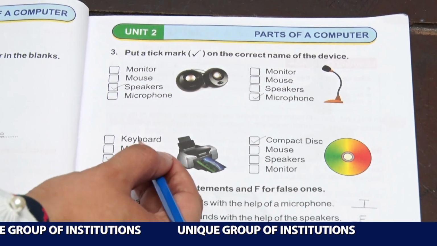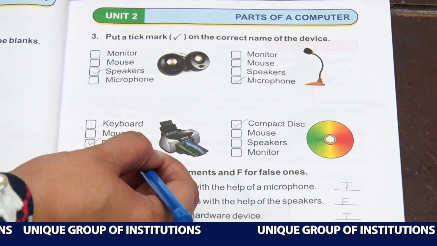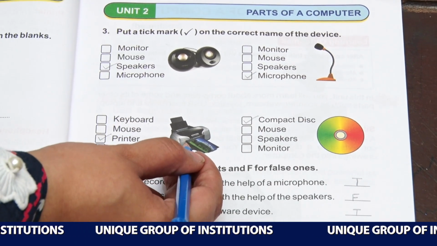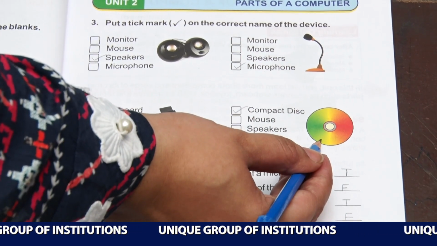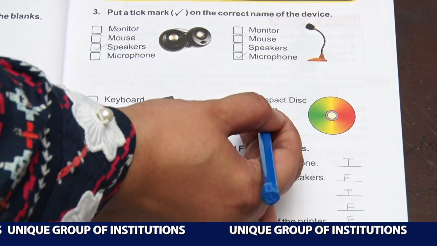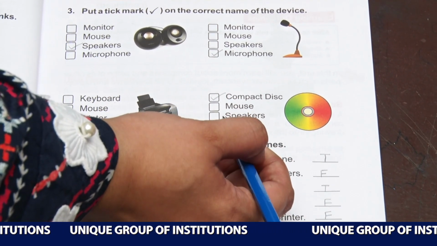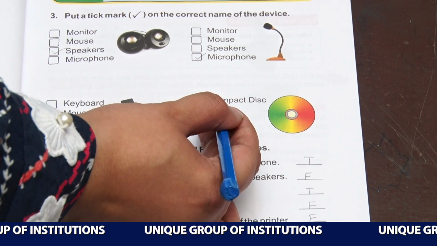Again next is, this is the picture and options are keyboard, mouse, printer, microphone. Now third option is printer and this is the picture of the printer, so you have to tick this box. Again this is the picture of CD and you have to find the name of the CD in these 4 options. First is compact disc, mouse, speakers, monitor. Now we know that compact disc is the full form of CD, so you have to tick this box.